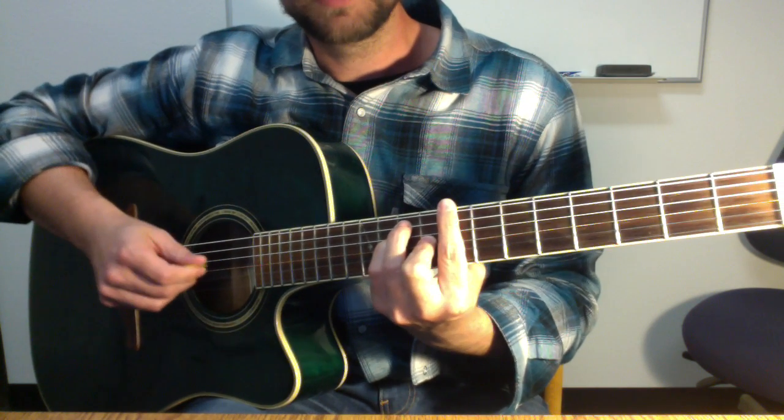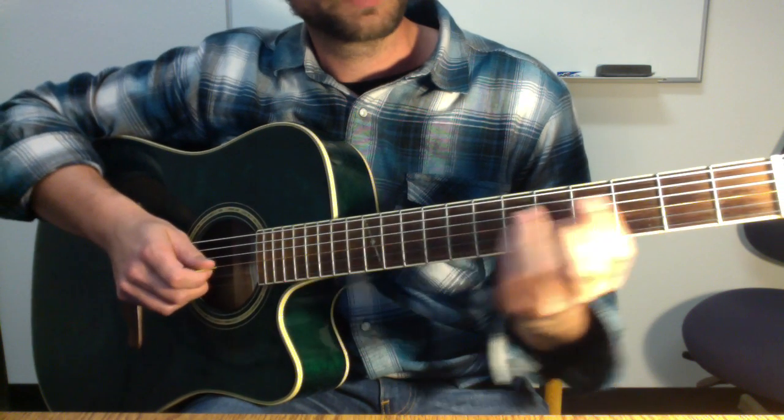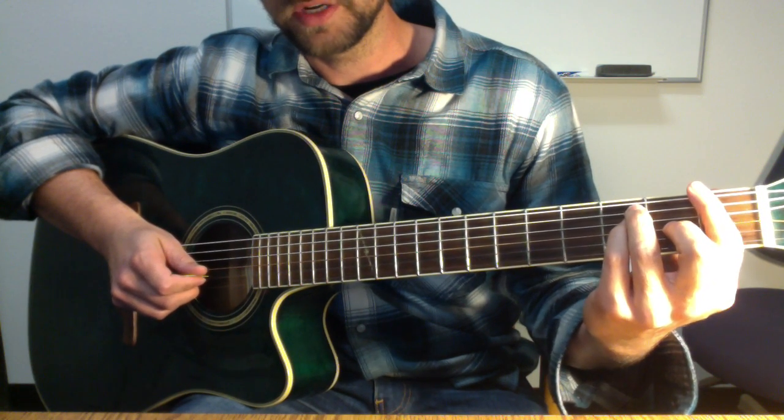But what I would consider to be more intermediate guitar is one step further than that, which would be to take pieces of these chords and move those around.